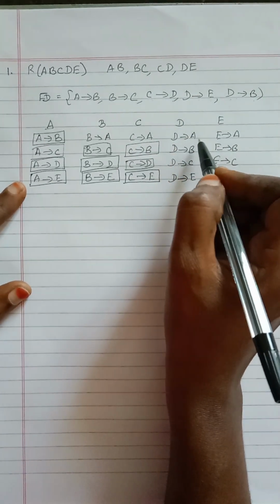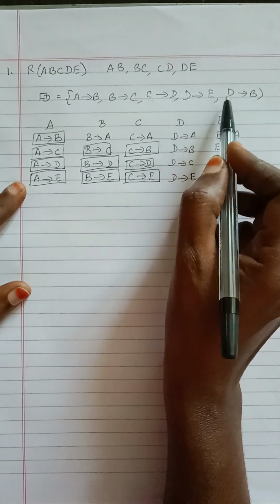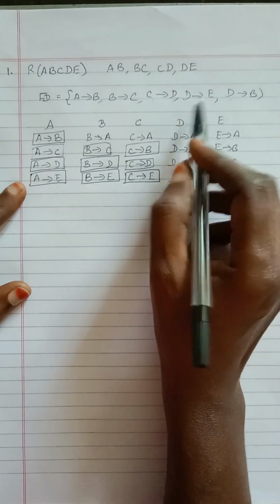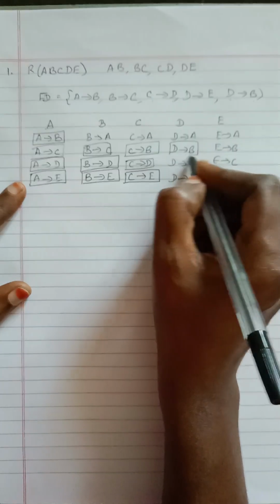Now D tends to A? D tends to E? And E does not tend to anything, so this is not coming. D tends to B. D tends to B is already there, so it's given, so it's marked.